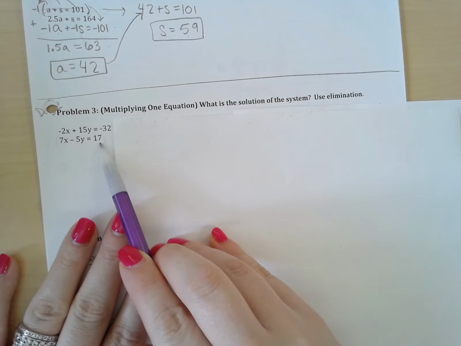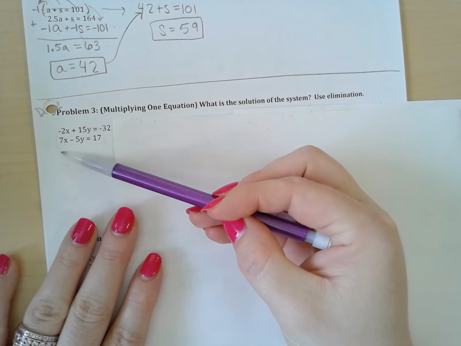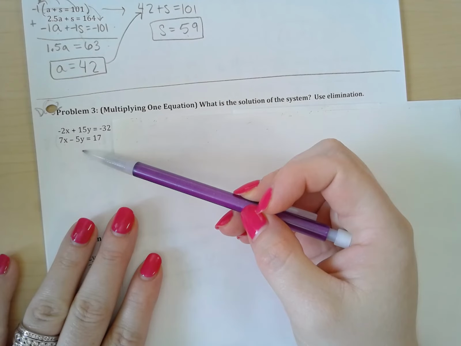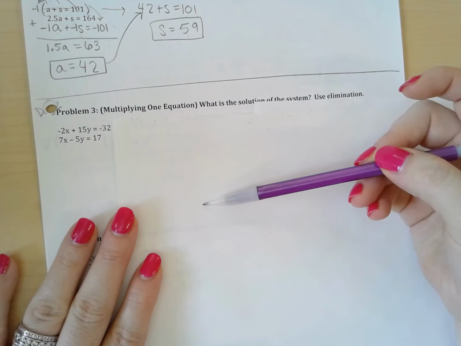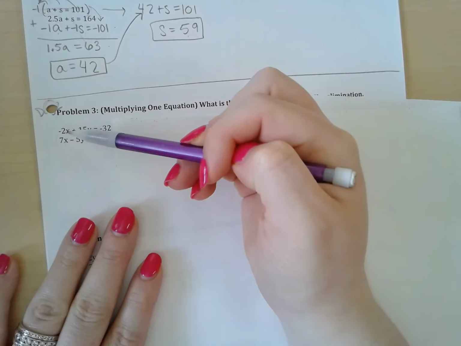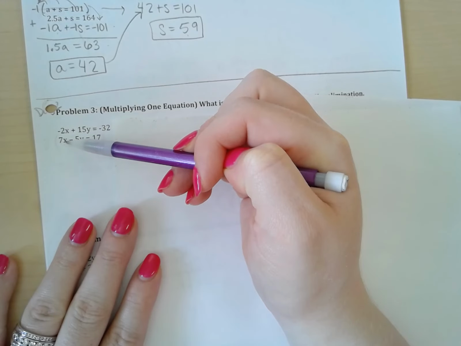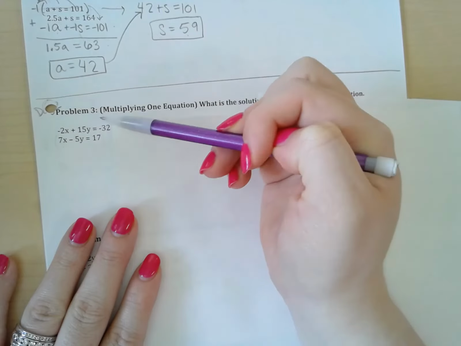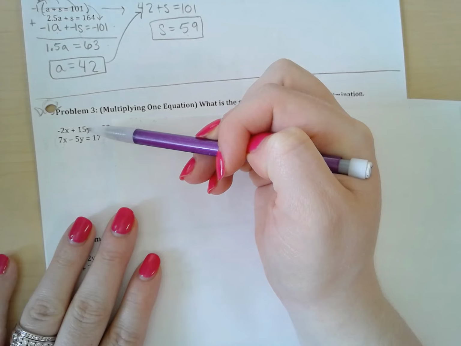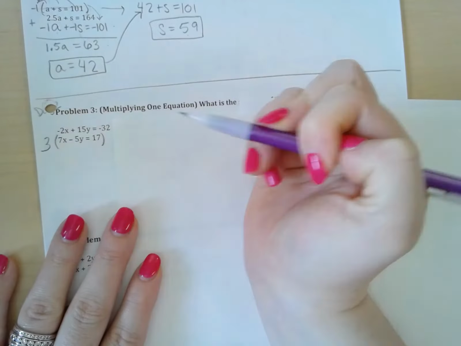If I take a look at these, I'll notice that I can't eliminate the x's even if I multiply by negative 1, and I can't eliminate the y's even if I multiply by negative 1. So I have to think about, well, what can I multiply one of these by in order to eliminate? Is there a number that I can multiply times negative 2 that would cancel out with x, or 7? No, so I can't use my x's. What about the y's? Is there anything with negative 5 that I can multiply by to cross out with 15y? Yeah, I can multiply this whole bottom equation by 3.